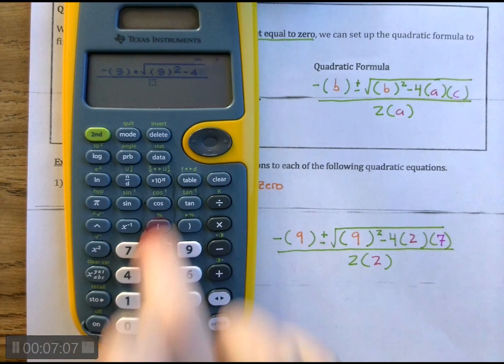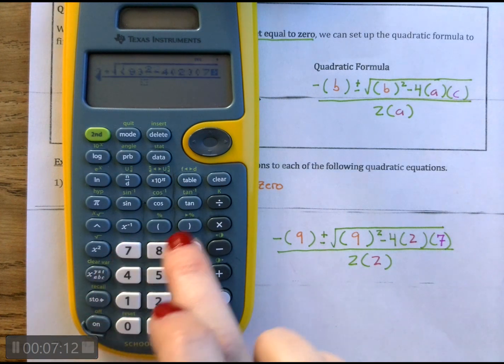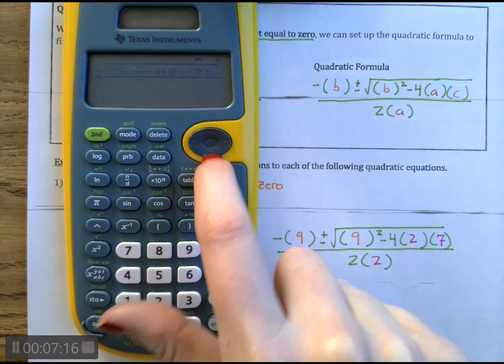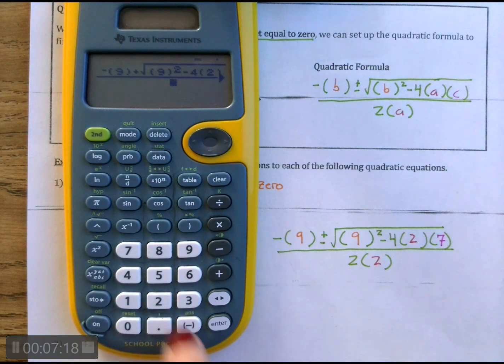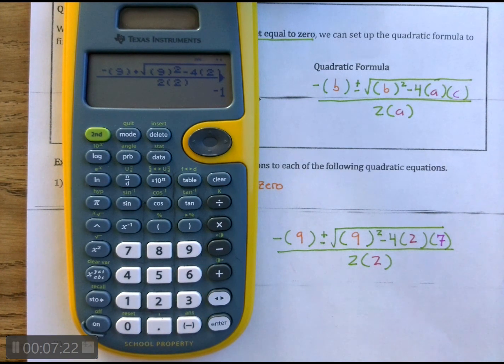And then 4, parentheses, 2, and parentheses, 7, and parentheses. Okay? And then press this button to go down the fraction. And then 2, parentheses, 2. And it gives you your answer.